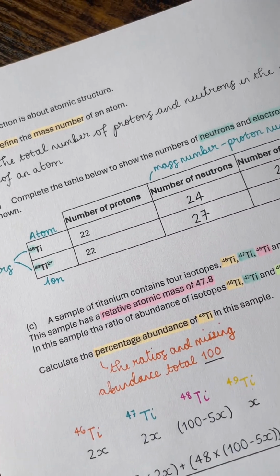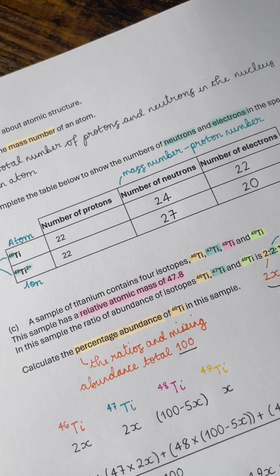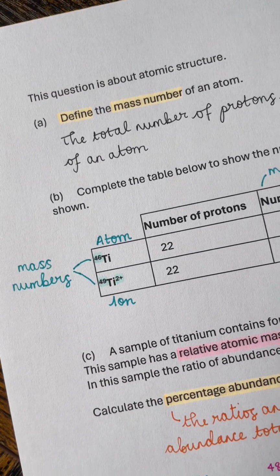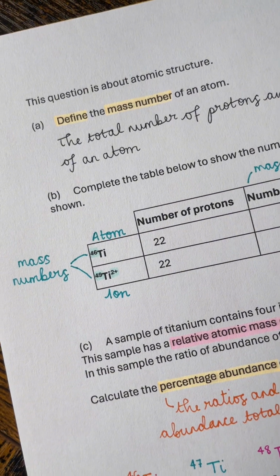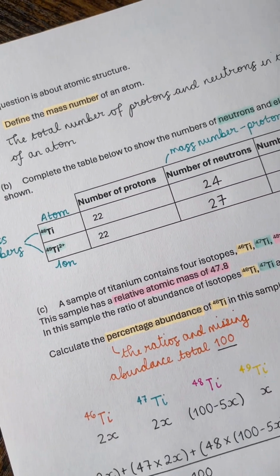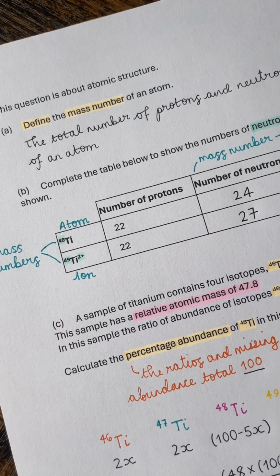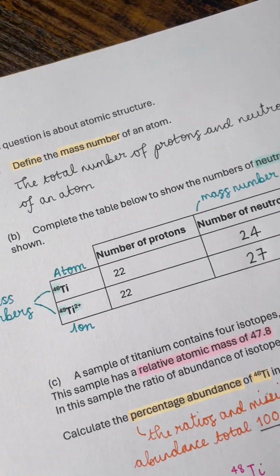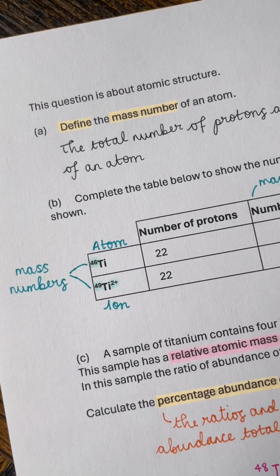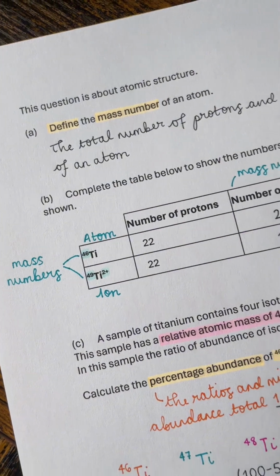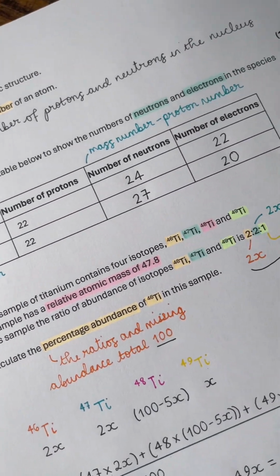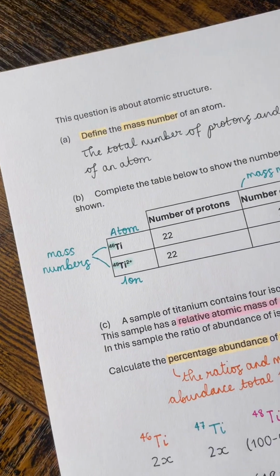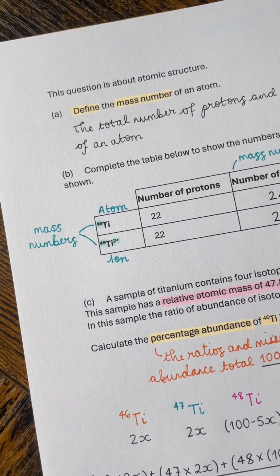To get the number of neutrons, we're going to need to do the mass number take away the proton number, because protons and neutrons equals mass number, as we've just defined. So 46 minus 22 and then 49 minus 22 to get 24 and 27 respectively. And then electrons, same as the protons for the atom, so 22. And if we have a titanium 2+ ion, then 2 electrons have been lost. So we started with 22 to match the protons. We will now only have 20.